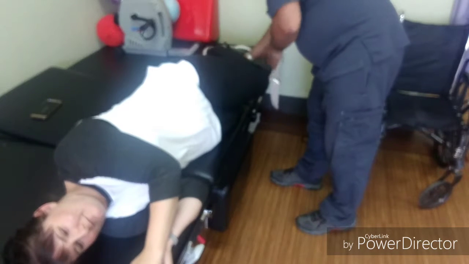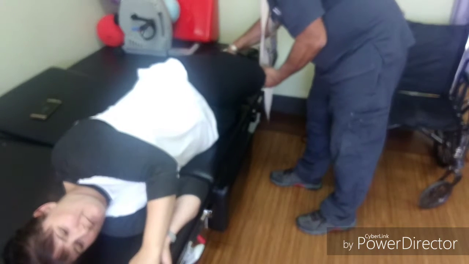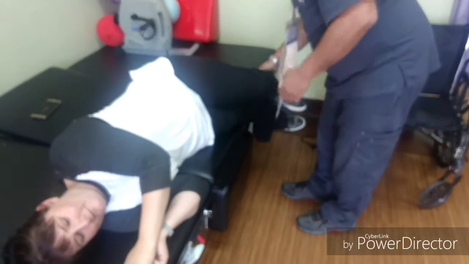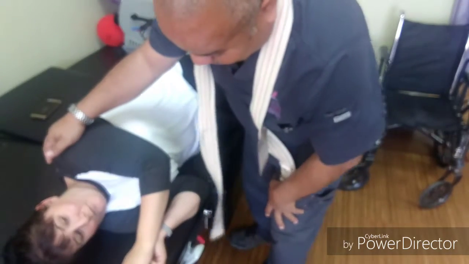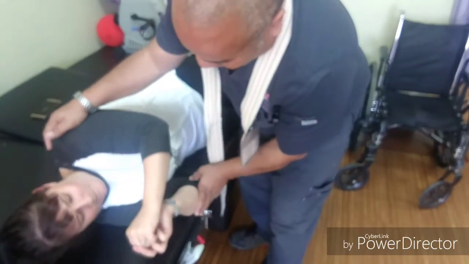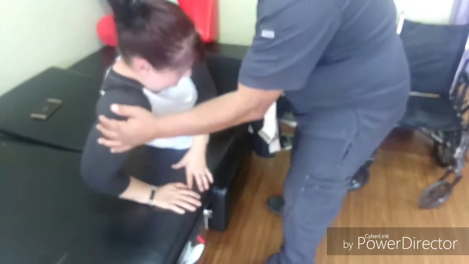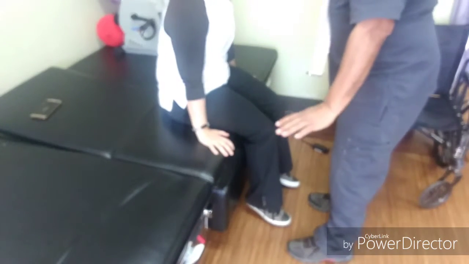Mm-hmm. Okay, great. So now, let's take each leg, let's take your bottom leg and move it to the side. And we'll take the other one and let it just hang to the side. Now, I'll help you if you need it, but I want you to push up through your elbow and then use this hand flat to push yourself up. Look at you, you're doing great. Now, perfect. Now, stabilize yourself by putting both hands down. Thank you, Fred, I appreciate it.